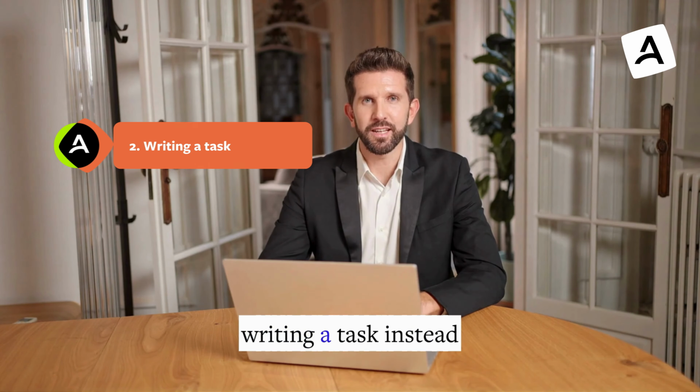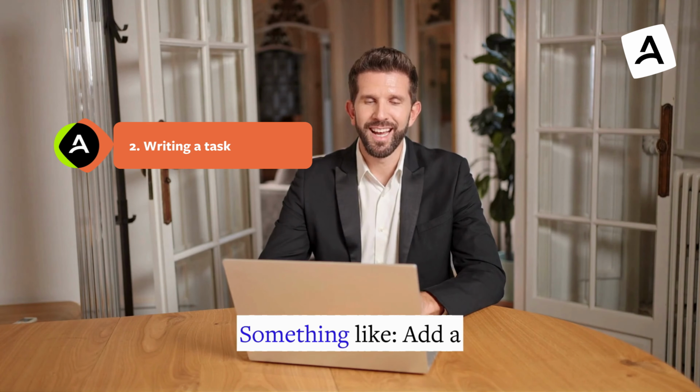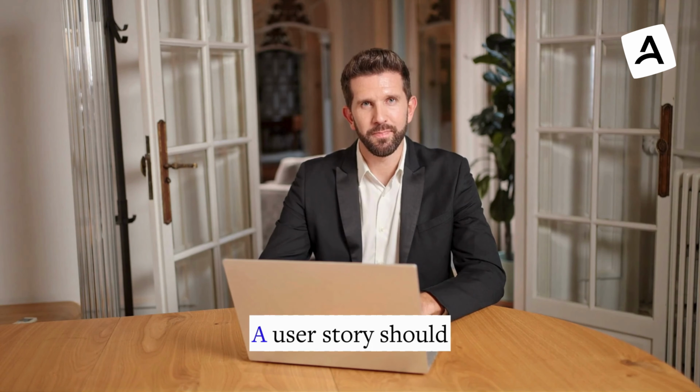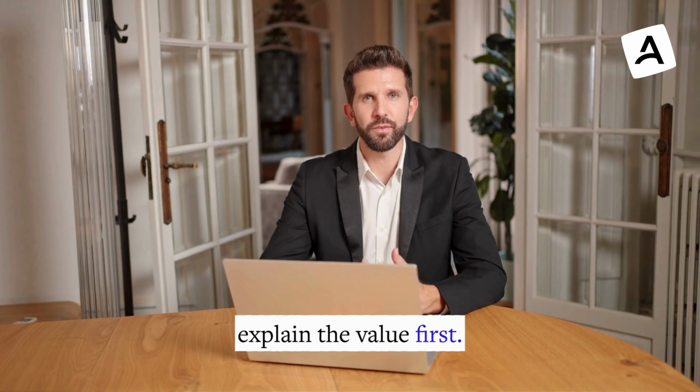The second mistake is writing a task instead of a story. Something like, add a drop-down menu might be a valid task for the team, but it is not a user story. A user story should explain the value first.